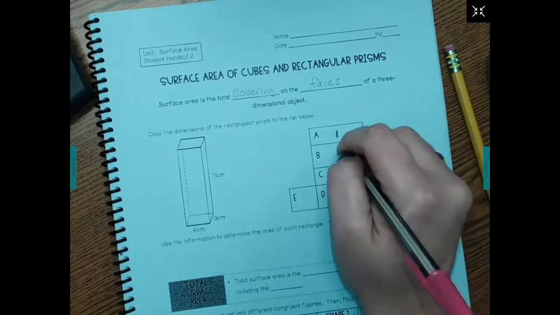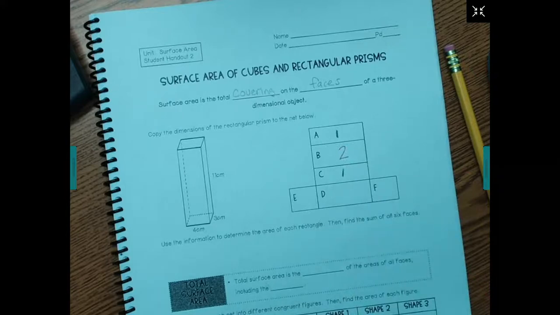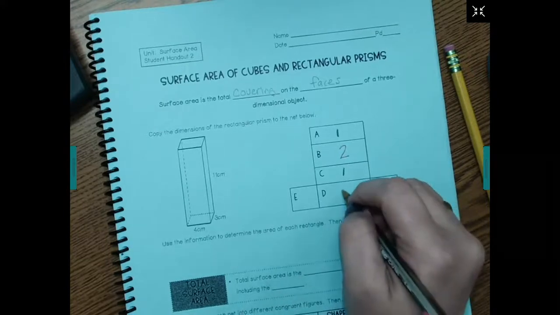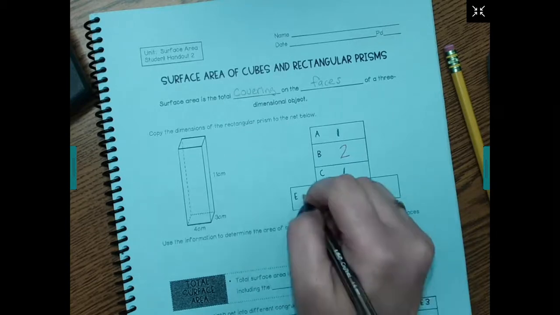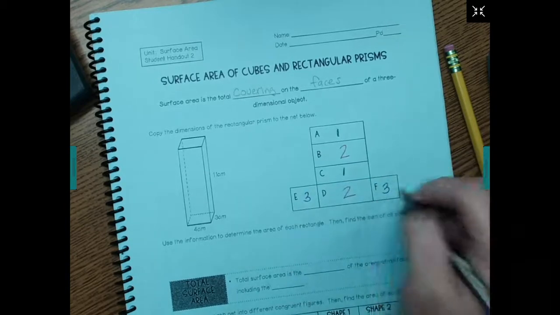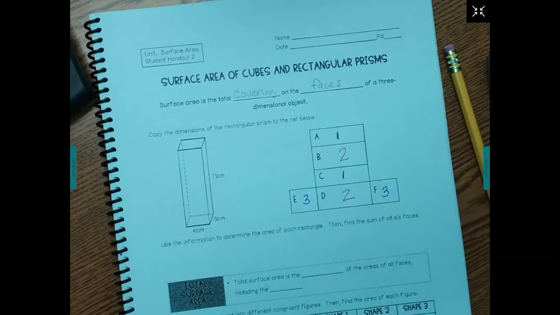B is going to be shape 2. What else do you think matches shape 2? D, as in dog, or duh. And then obviously E and F will match each other. So you're going to find the area of each little part, then we're going to add them all together.